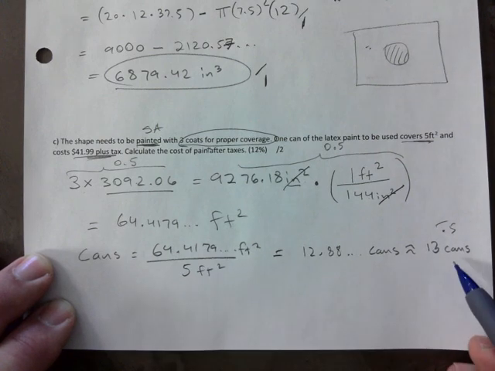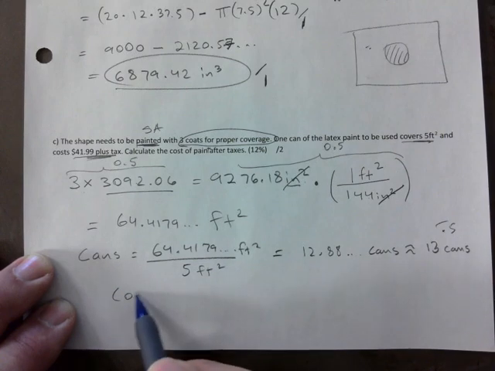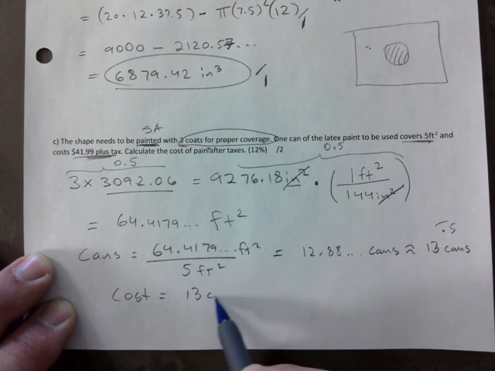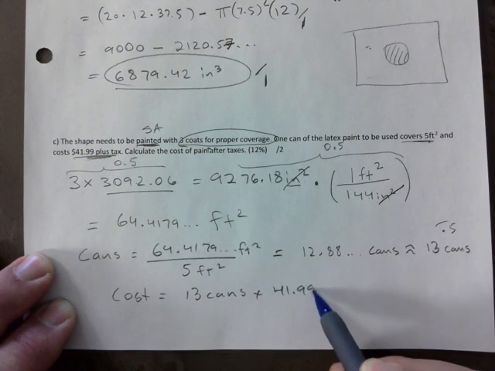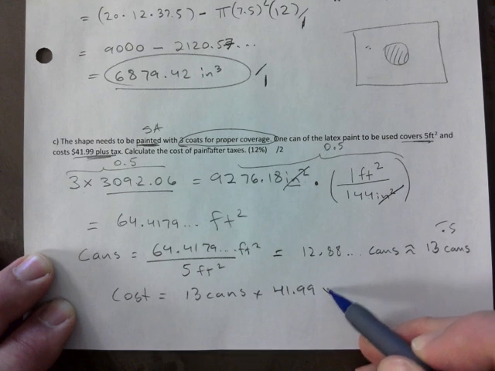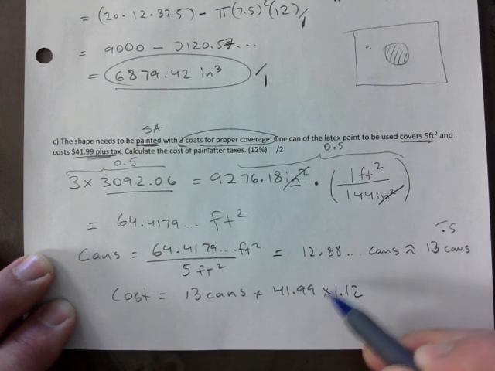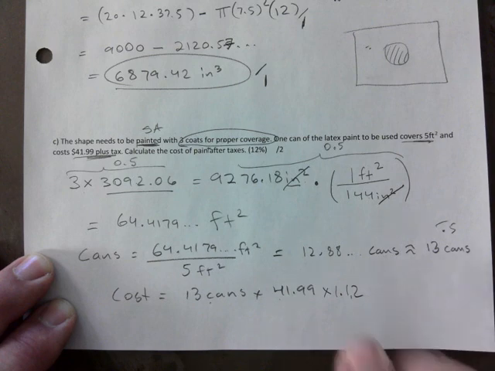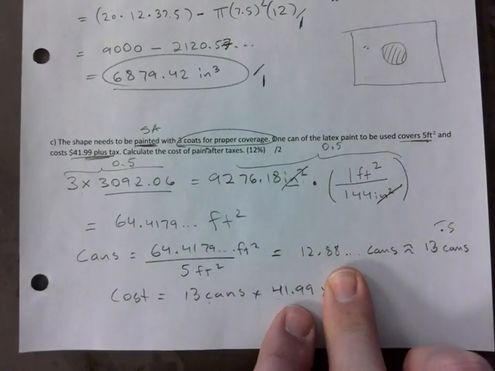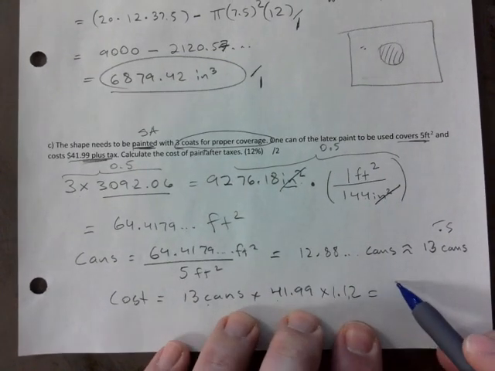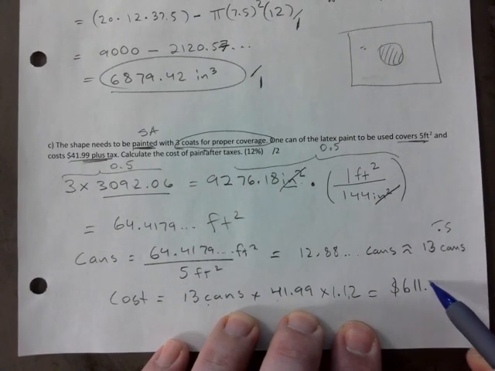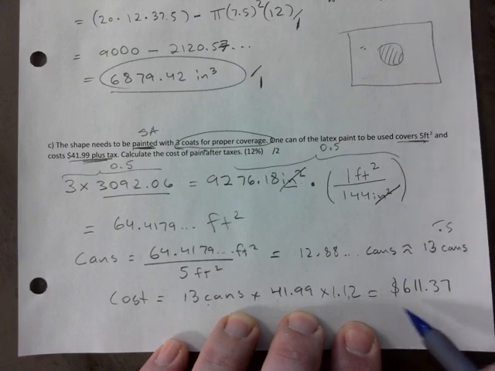And obviously your number of cans will be different if your surface area was different. That's okay. We're not going to take off your cost. It will be 13 cans times 41.99. And what you can do here is, because you're adding taxes, you can do that immediately like this. You can just do everything in one shot. It's the same as doing this step and then adding taxes. It's the same thing. That gives you 611 and 37 cents. You would get another half mark for that today.